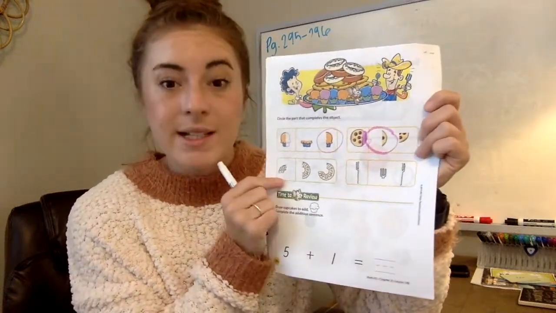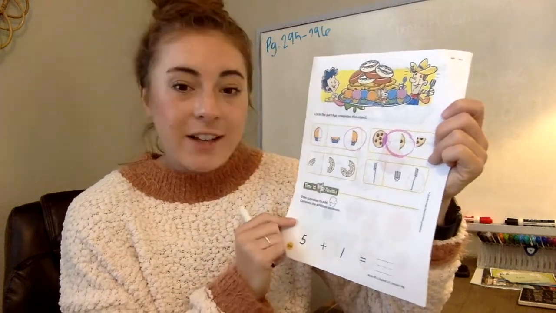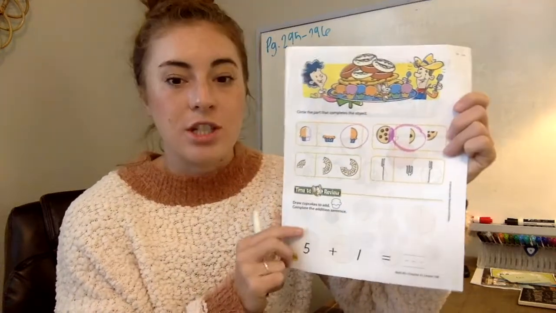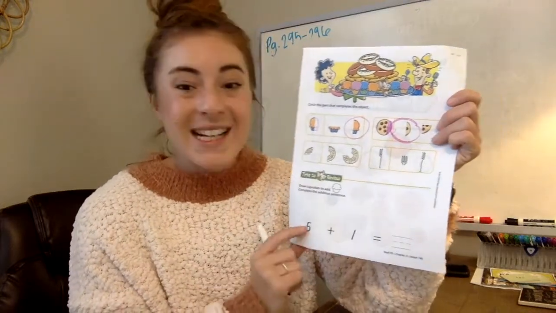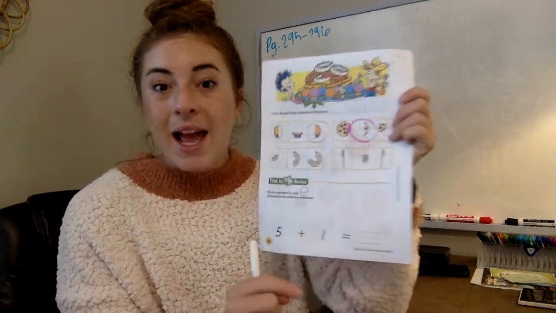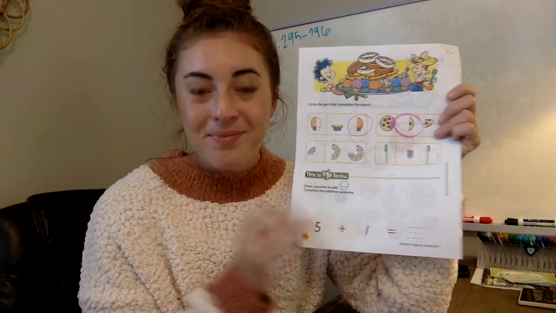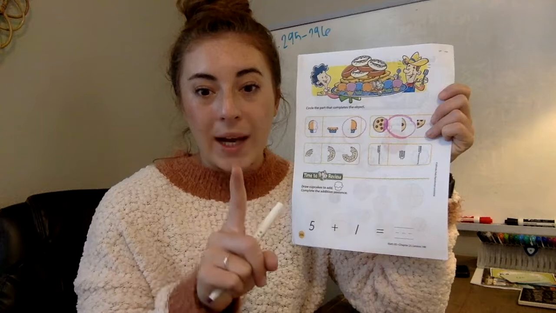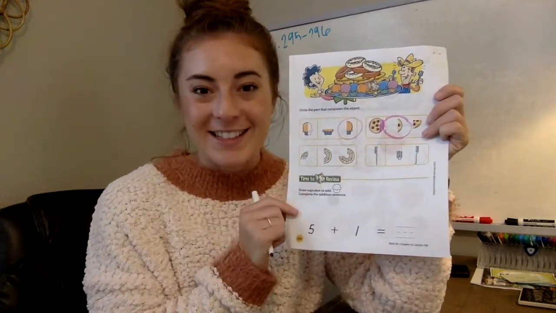This one is a donut, and this one looks like a fork. And then at the very end it says, draw cupcakes to add. Complete the addition sentence. So we're really good at drawing pictures with our number sentences now. So read this number sentence with me. 5 plus 1 equals, and we're going to draw cupcakes. So how many cupcakes would you draw here? 5. And then how many more cupcakes would you draw? 1. And then you're going to count all those cupcakes and see how many you have at the end.